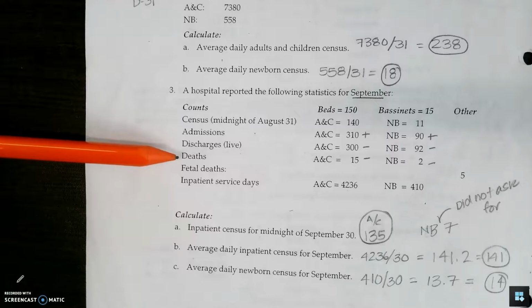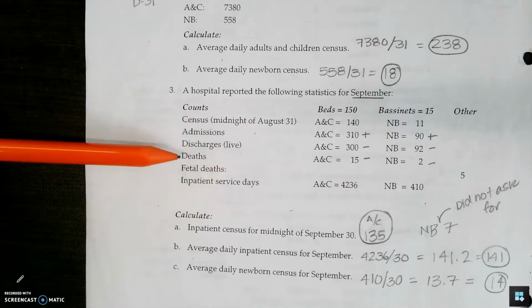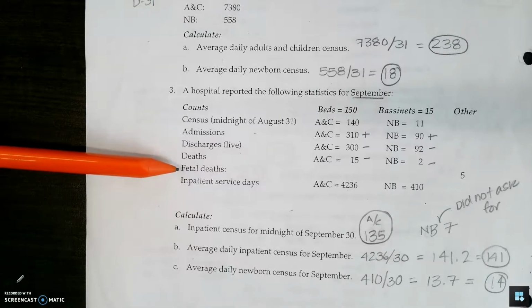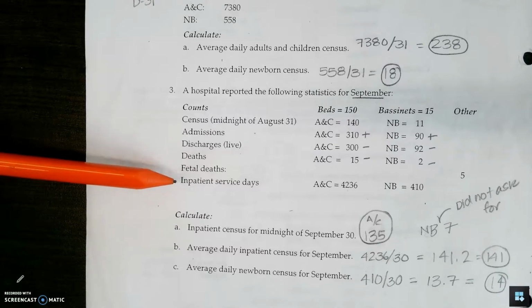That's nothing I can help you with other than you just have to learn that you need to have some kind of red flag go up when you see discharges live that says, that's not the total number of discharges. I have to look for the deaths to have the total. Fetal deaths, which we've talked about again, that is a newborn DOA, or lay term, stillborn, and then number of inpatient service days that have already been calculated for you, which is super nice.